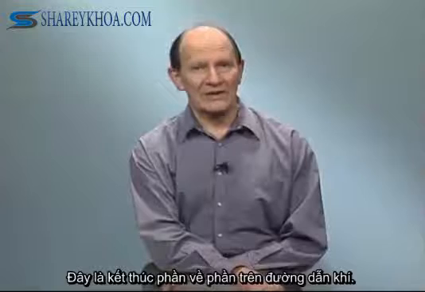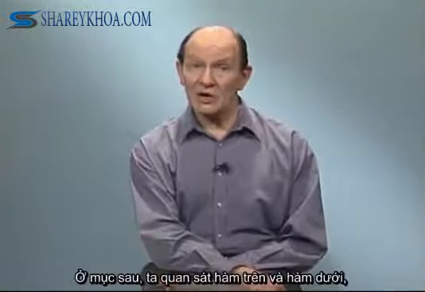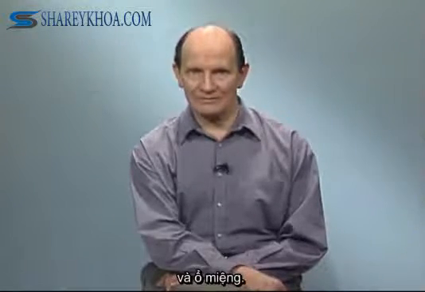That brings us to the end of this section on the upper part of the air passage. In the next section, we'll look at the upper and lower jaws and the oral cavity.